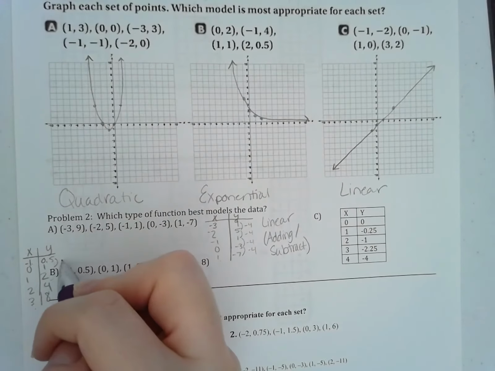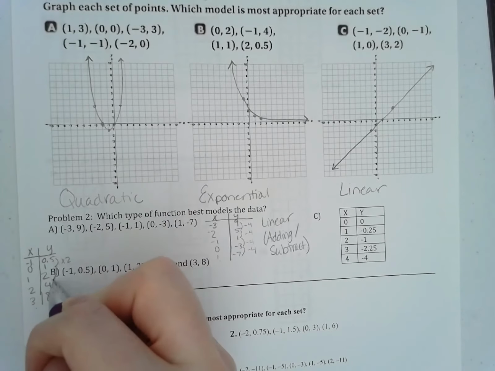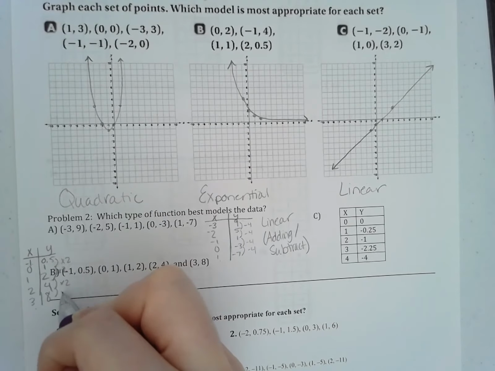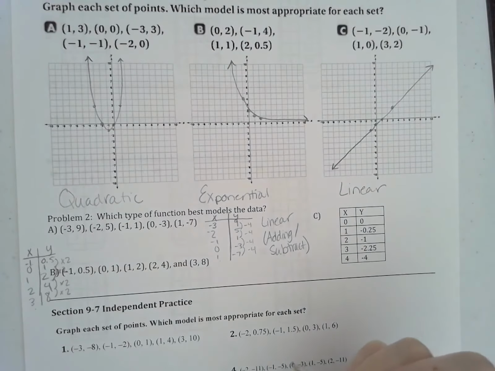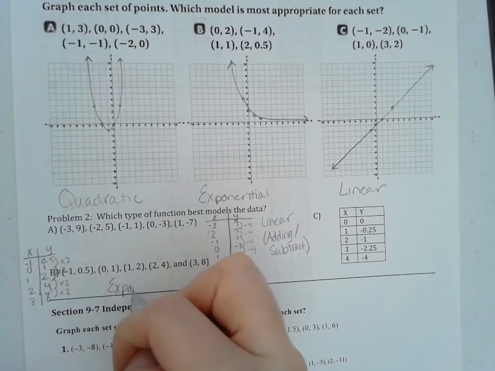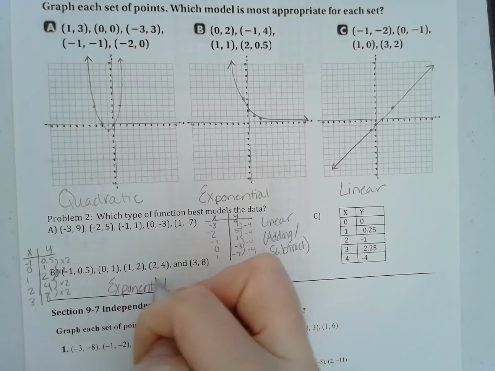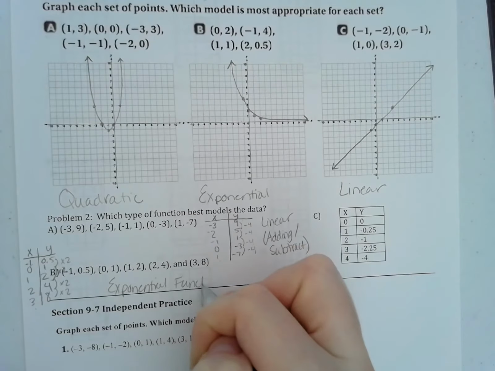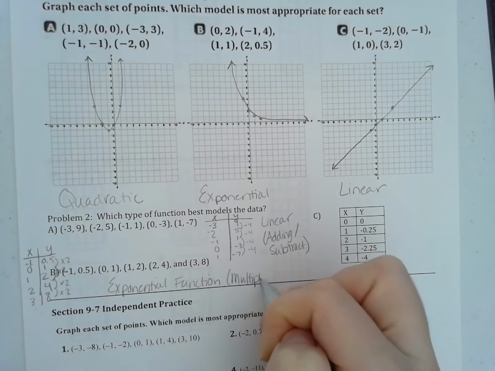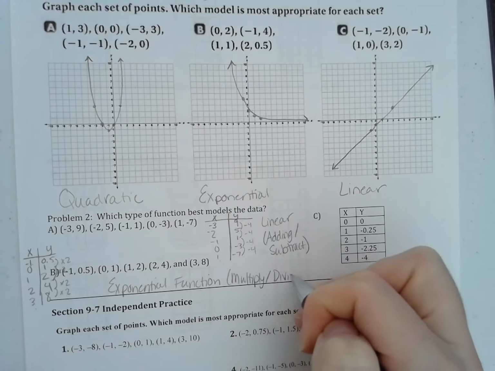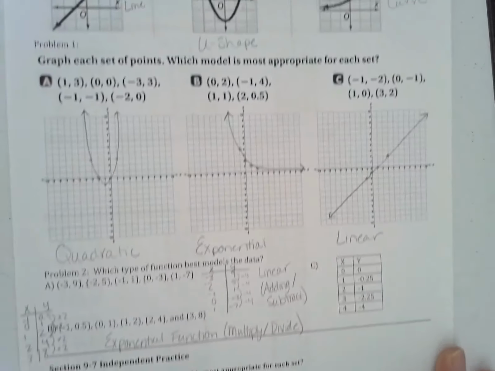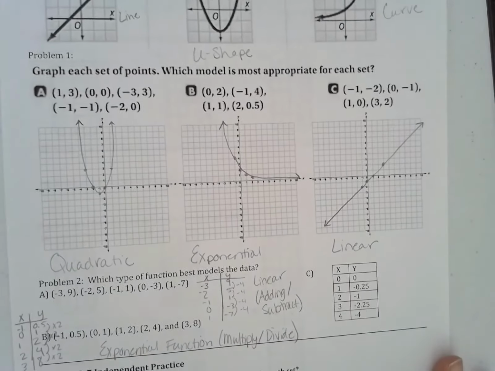So I'm going to multiply by 2. Does that work every single time? Yes, it does. 4 times 2 is 8. Anytime I multiply or divide, it'll be an exponential function. So every time that I find the pattern is a multiplication or division, it'll be an exponential.